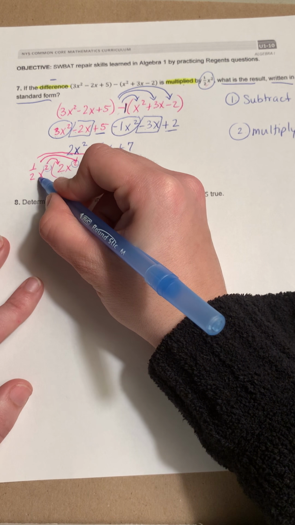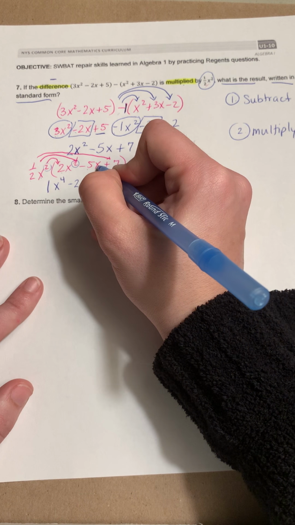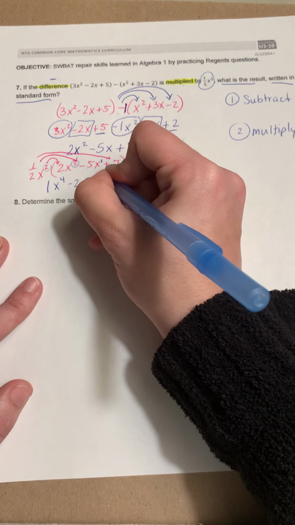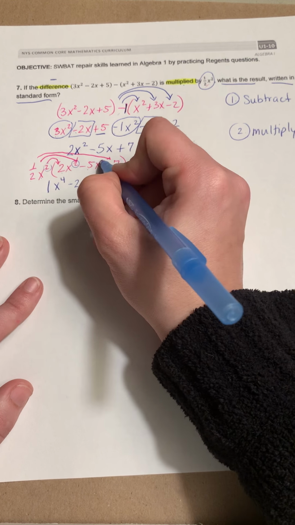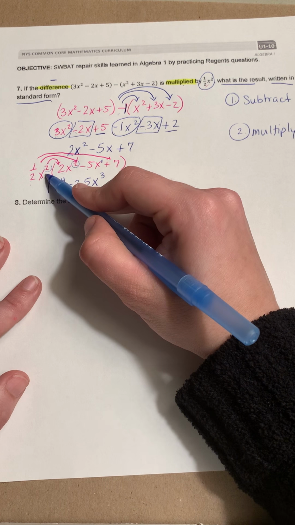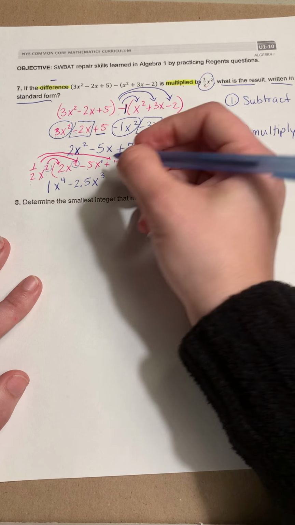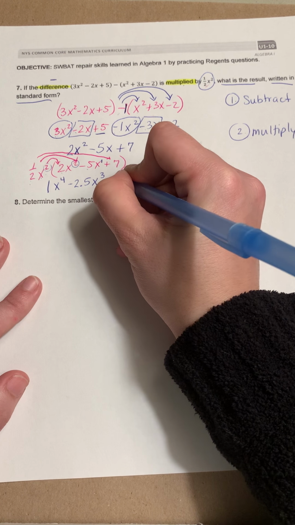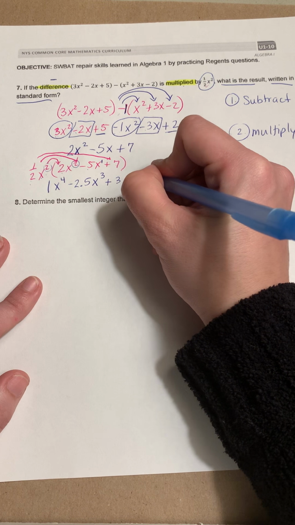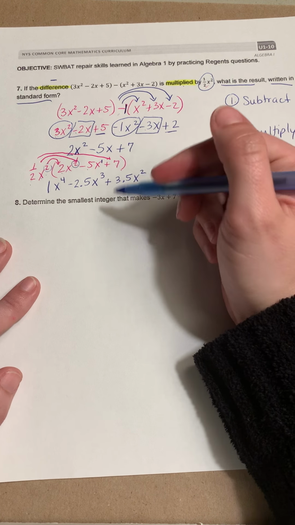X squared times x. This is really an imaginary 1, so it becomes x to the 3rd because I added the 2 and the 1 as the exponents. And this last piece, 1/2 x squared times a +7 becomes a +3.5, and I can't forget about this x squared.